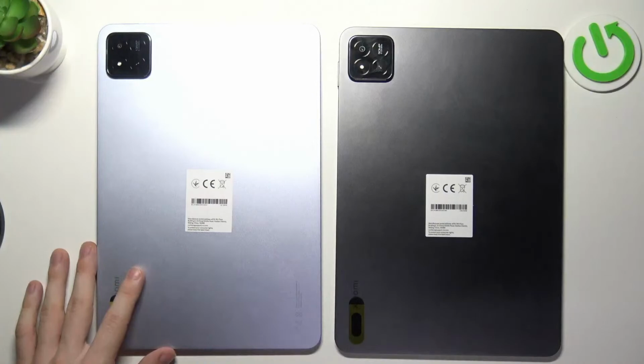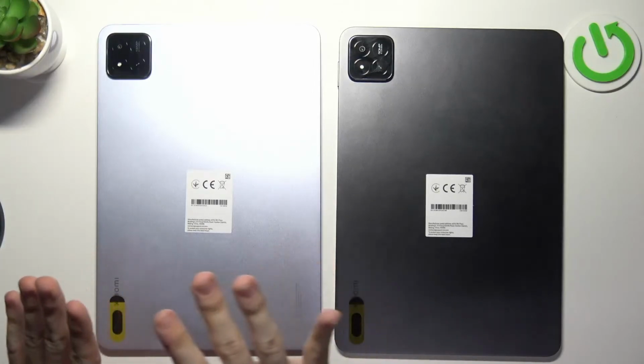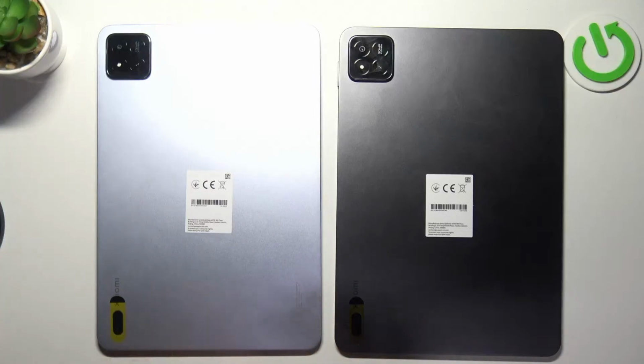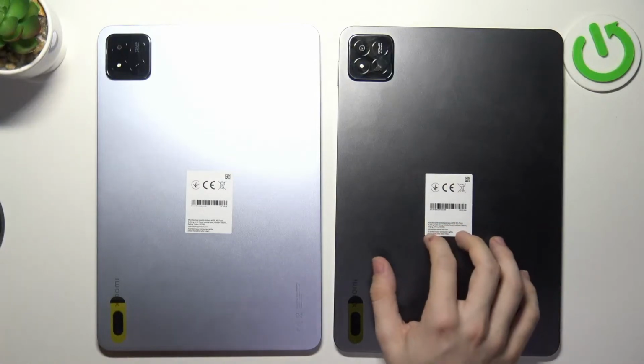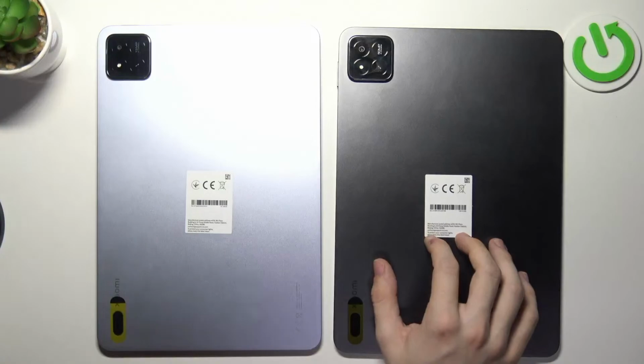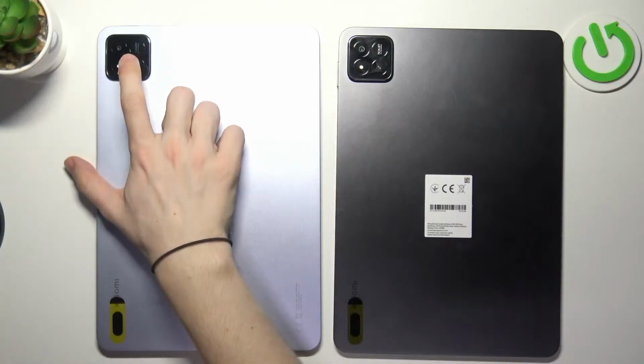128 or 256 gigabytes, and the RAM is either 8 or 12 gigabytes in the more internal disk storage space version, whereas the Pro version has either 128, 256 or 512 gigabytes of internal memory, and the RAM is either 8 or 12 gigabytes.